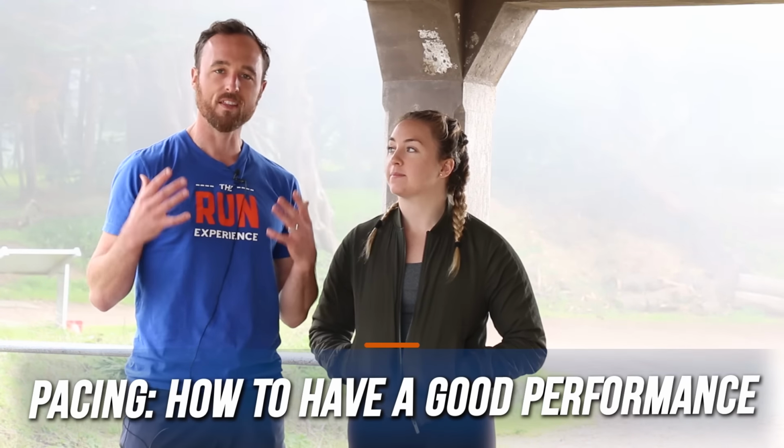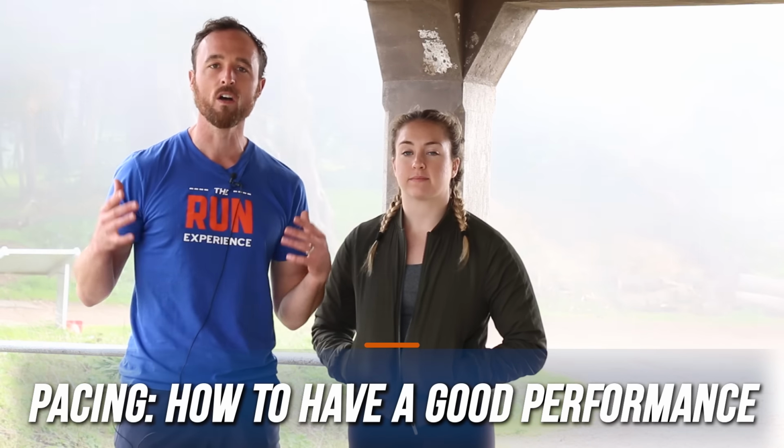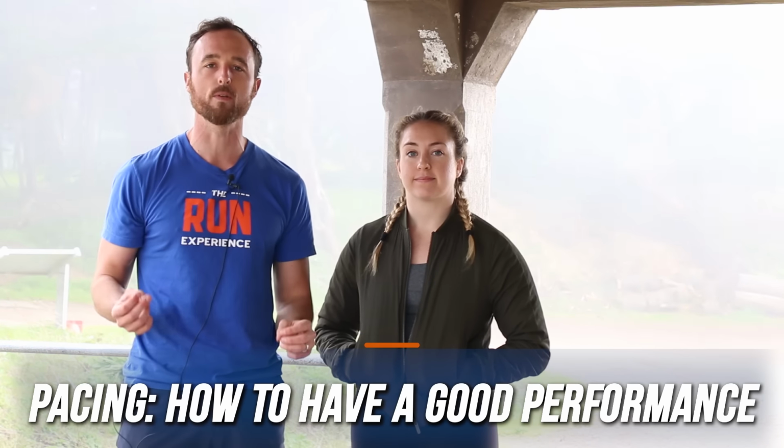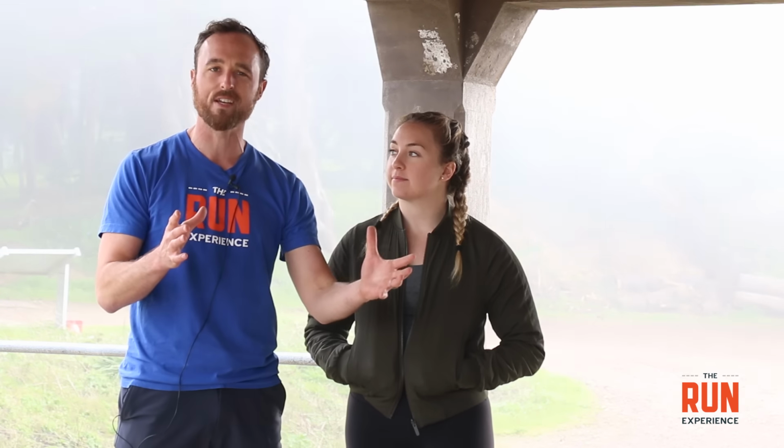Now, when it comes to developing our pacing strategy, one of the things we're really going after is how to have a good performance, how to have the best performance that we could have on race day. That's when you might hear someone say, hey, you paced it perfectly on that day. And really what that means is that you've taken your fitness and you've done your best job to express that fitness on race day with that strong performance.